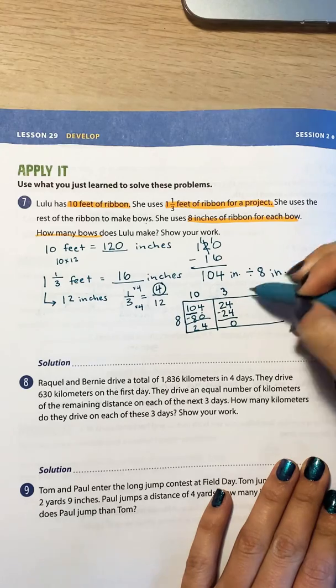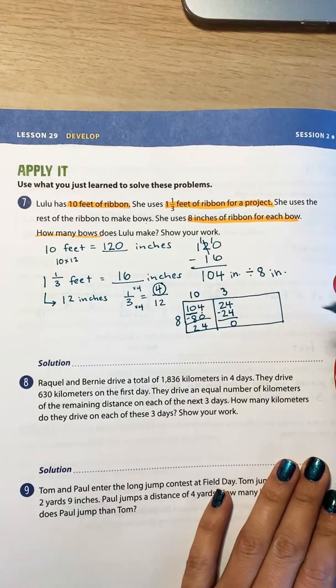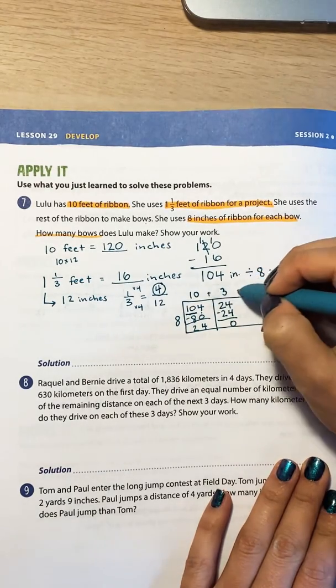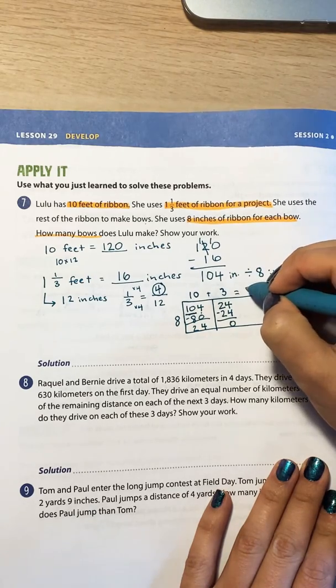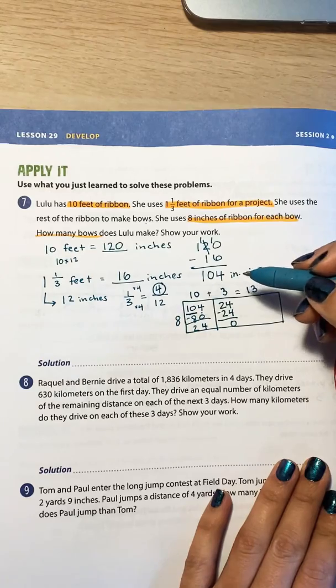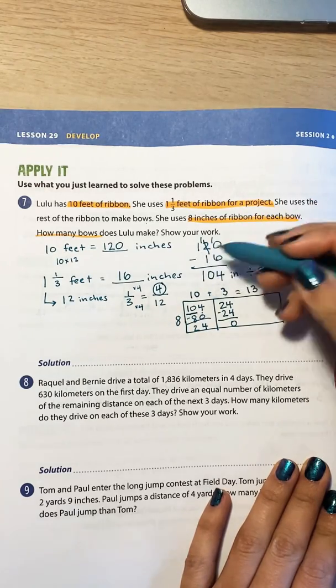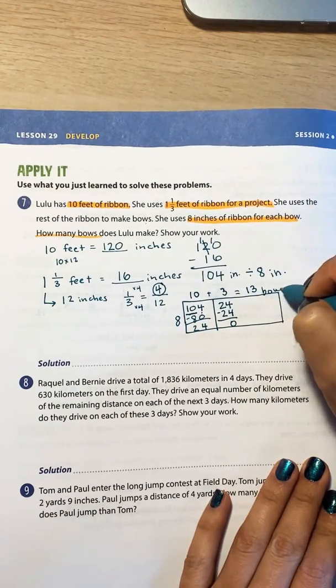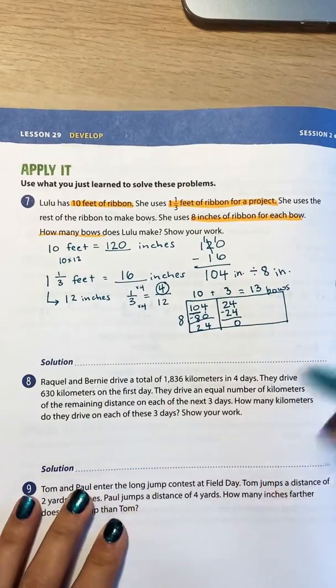I keep making them too short, but too long. Okay, so I'm going to add my partial quotients up at the top. 10 plus 3 is 13. So how many bows does Lulu make? That would be 13 bows.